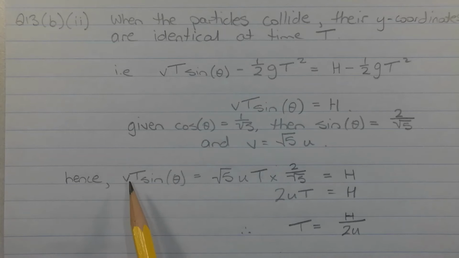Hence, v times capital T times sine theta is equal to the square root of 5 times u times capital T. So we replace the v with the square root of 5 times u, and sine theta is equal to 2 over the square root of 5. So square root of 5 times u times capital T times 2 over the square root of 5 is equal to capital H. Now the square root of 5 here will cancel with the square root of 5 here.